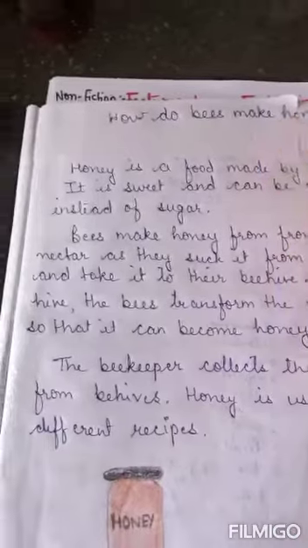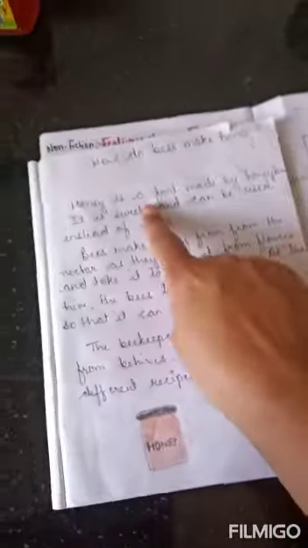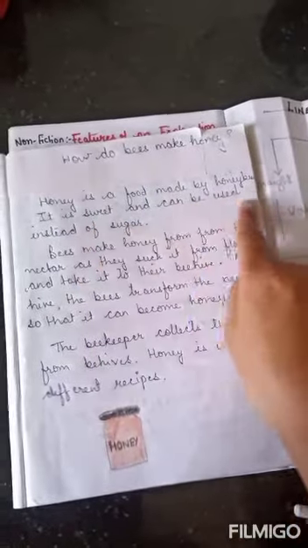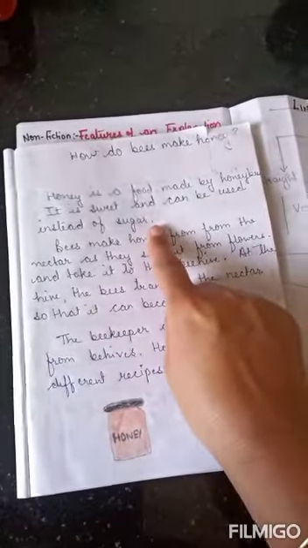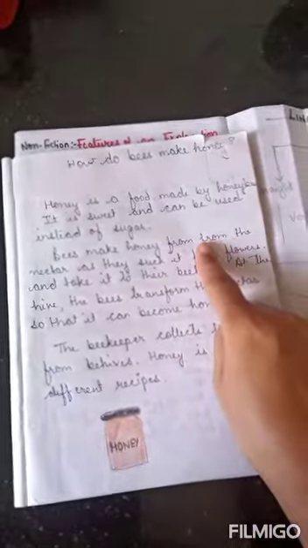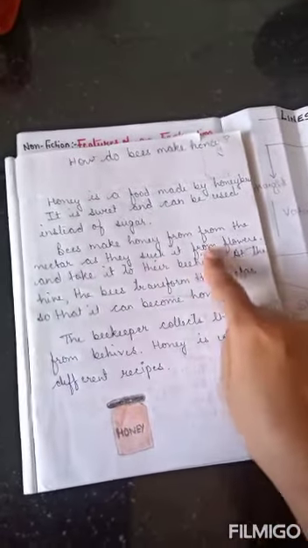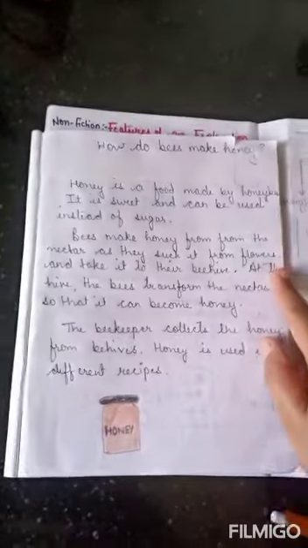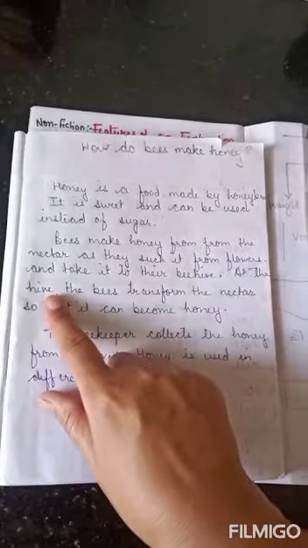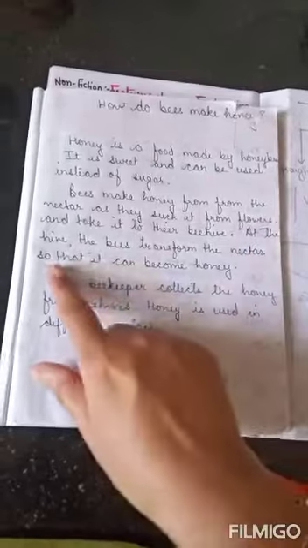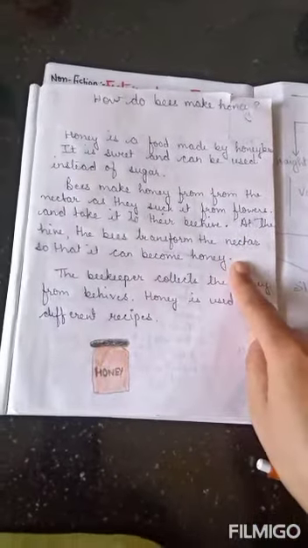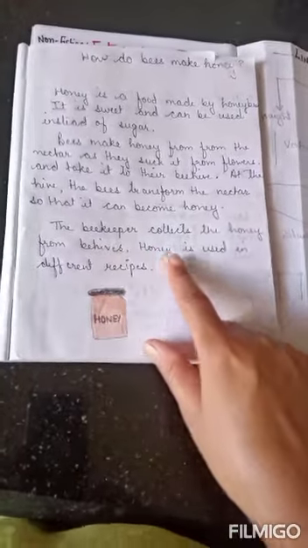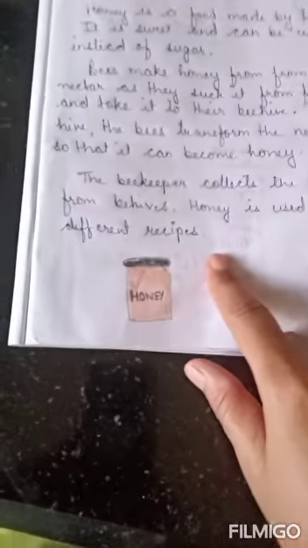How do bees make honey? Honey is a food made by honeybees. It is sweet and can be used instead of sugar. Bees make honey from the nectar as they suck it from the flowers and take it to their beehive. At the hive, the bees transform the nectar so that it can become honey. The beekeeper collects the honey from the beehives. Honey is used in different recipes, okay?